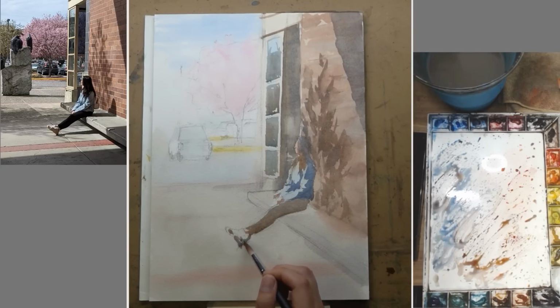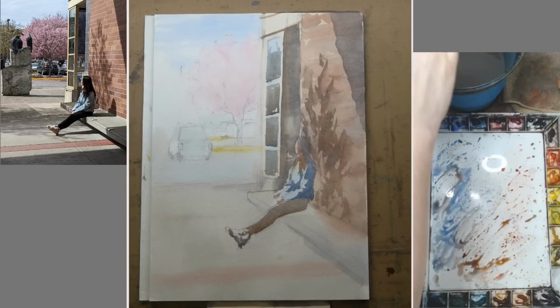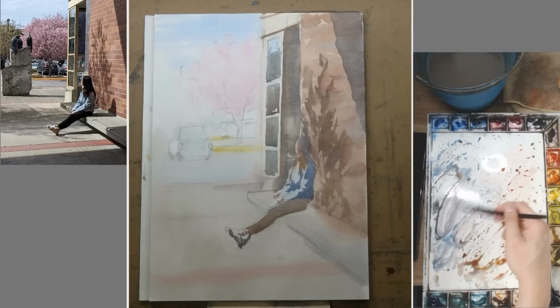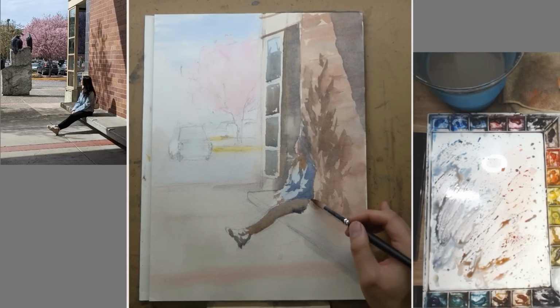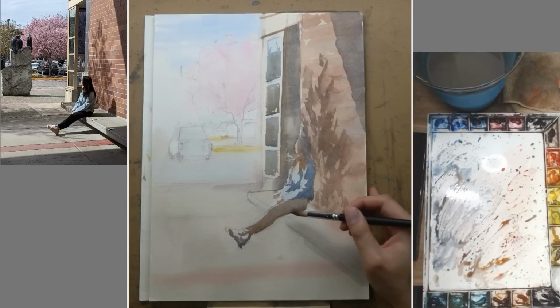Bit of detail on her shoes. Right now I'm using a synthetic nylon hair brush. The hair is really snappy and it has a very beautiful point, so it allowed me to get into the smaller shape, paint some details.